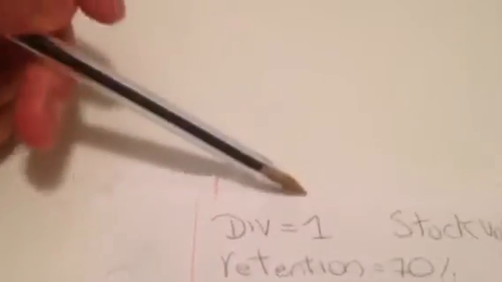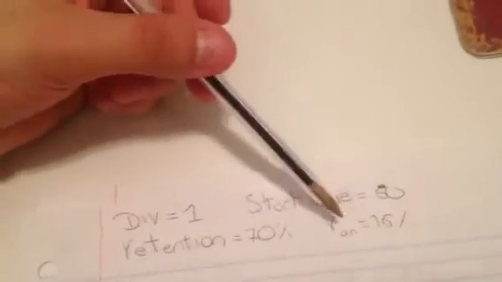Okay, so what are they giving you in the problem? They are telling you the quarterly dividend is $1, the stock value is 60, the retention rate is 70%, and the annual discount rate is 16%, right? So first write down the things that they are giving you so you remember everything you have.